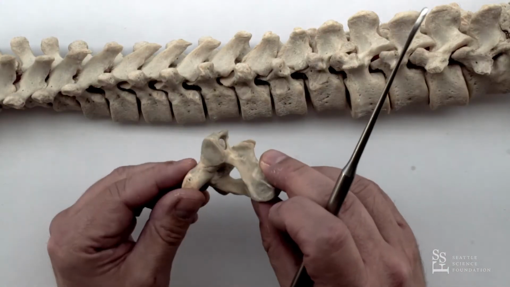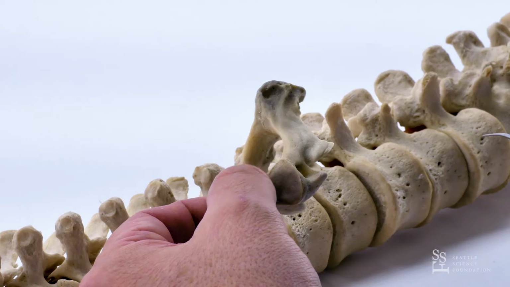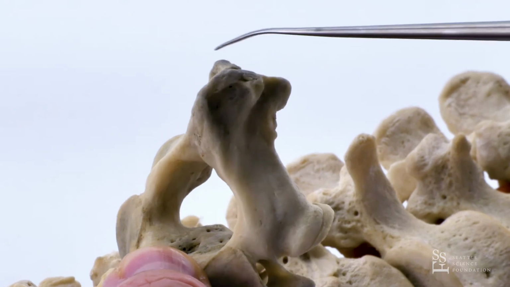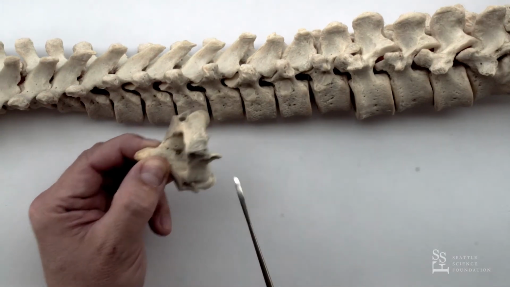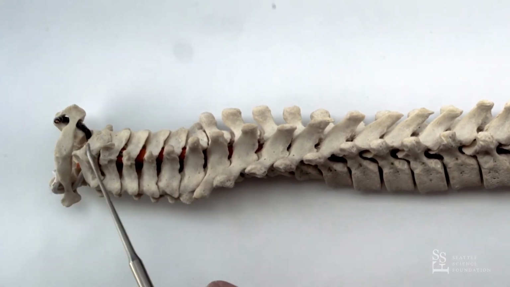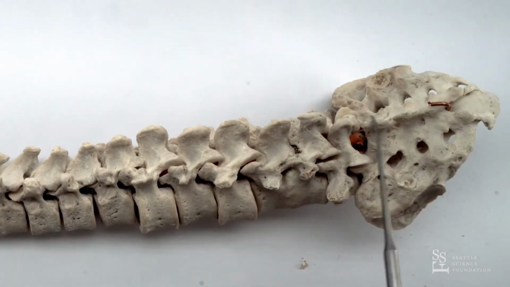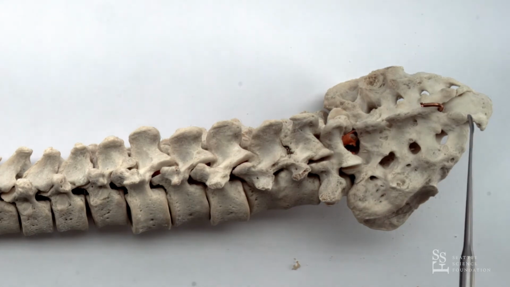So, vertebral canal. We also see going up and down the vertebral column as we start posteriorly these very robust spinous processes. So these can be seen here at C2, all the way down, and even extending along the posterior surface of the sacrum.